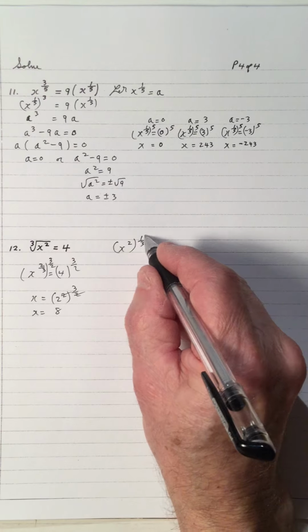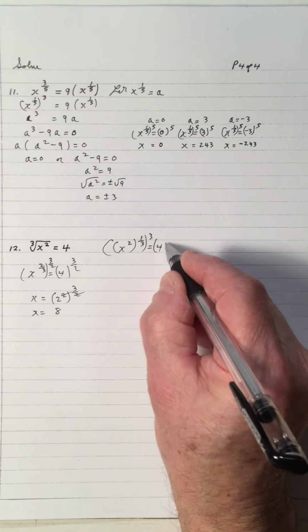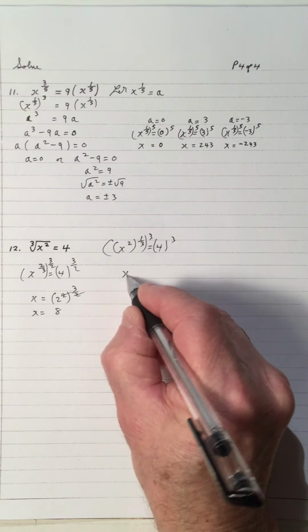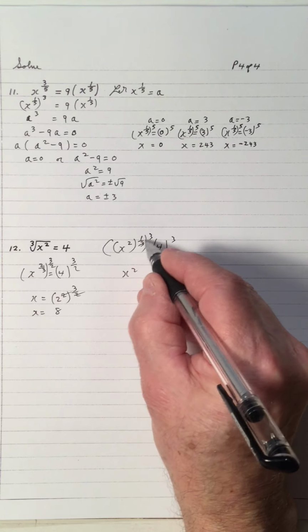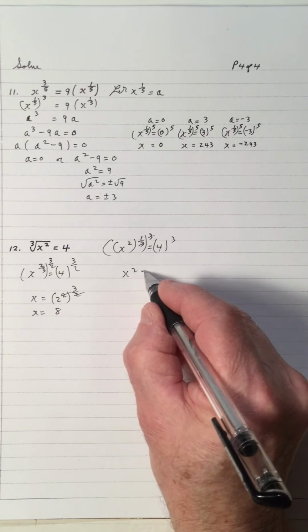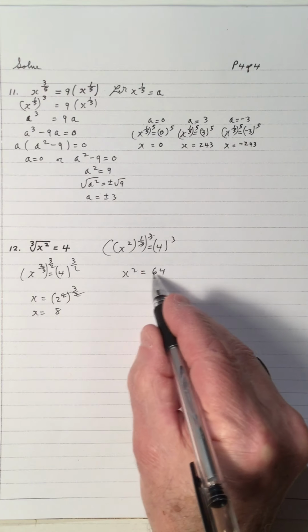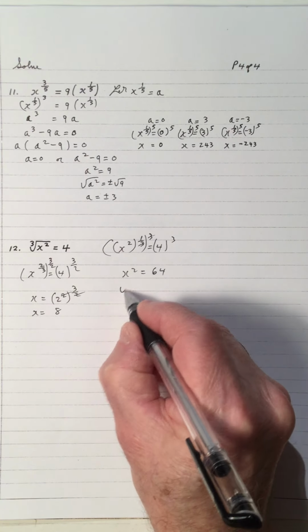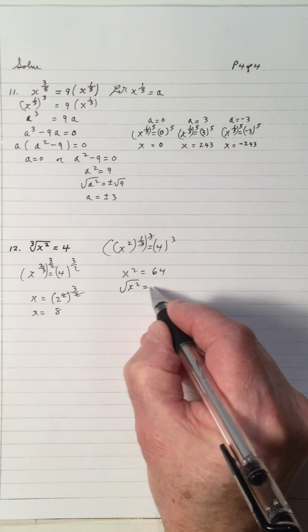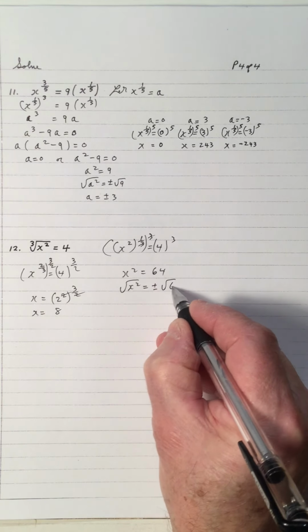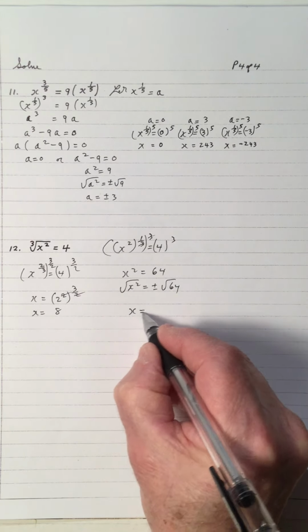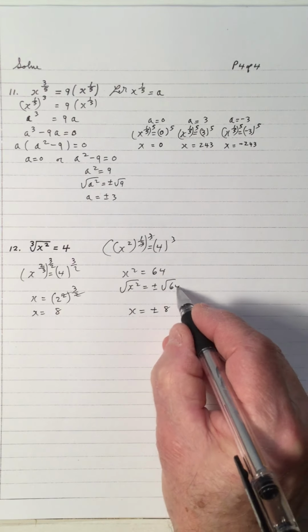If we cubed it, like this, we would get x, 1/3 of 3 is 1. So we get x squared equals 4 cubed is 64. Now we have x squared is 64, so that means the square root of x squared is plus or minus the square root of 64. So x would equal plus minus 8.